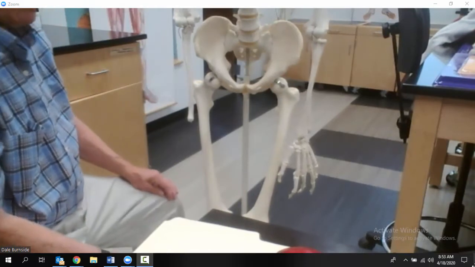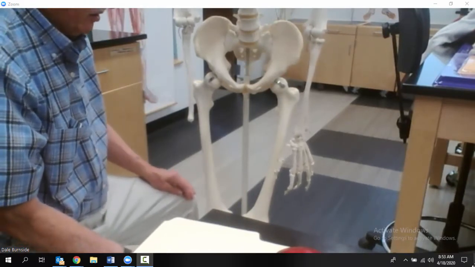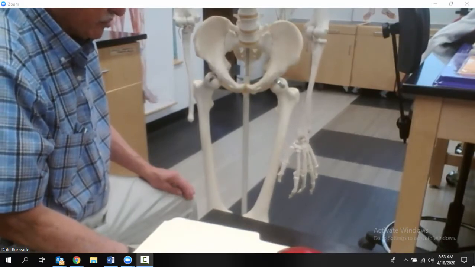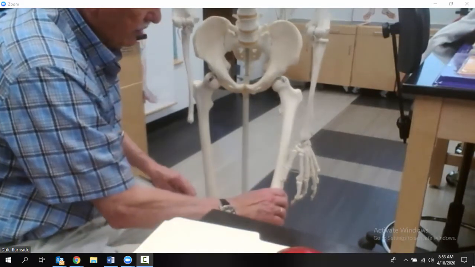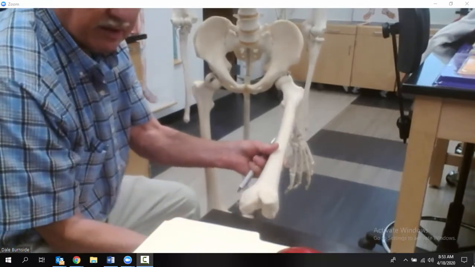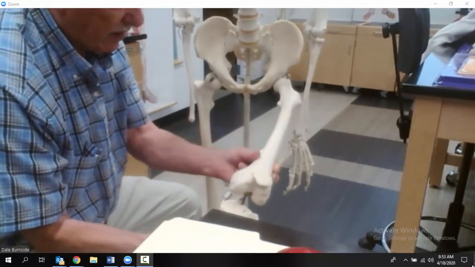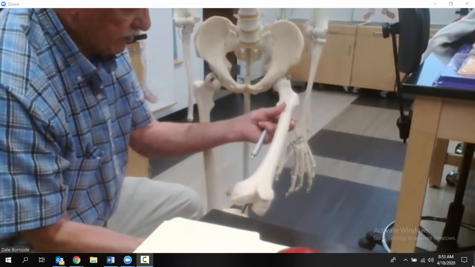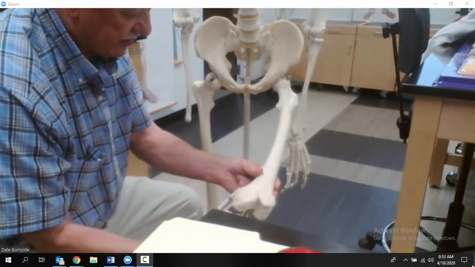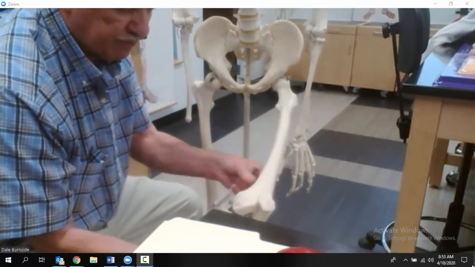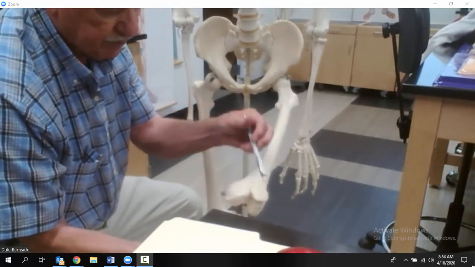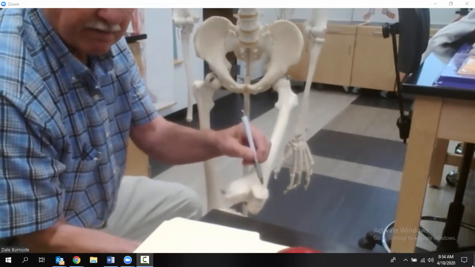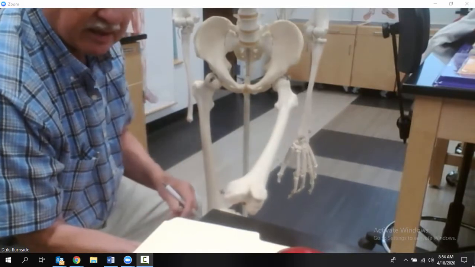Right now we're just trying to learn the overlay of the appendicular skeleton. This huge bone in your thigh region is called the femur. We'll look at that in great detail. That is a very large bone. And then down here, we see this bone right here. This bone is the patella, okay?